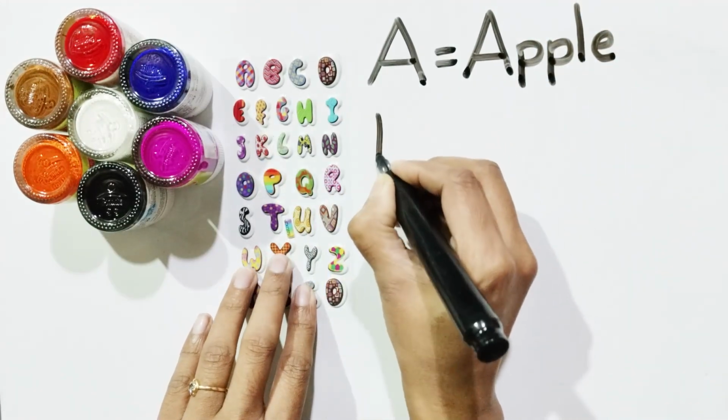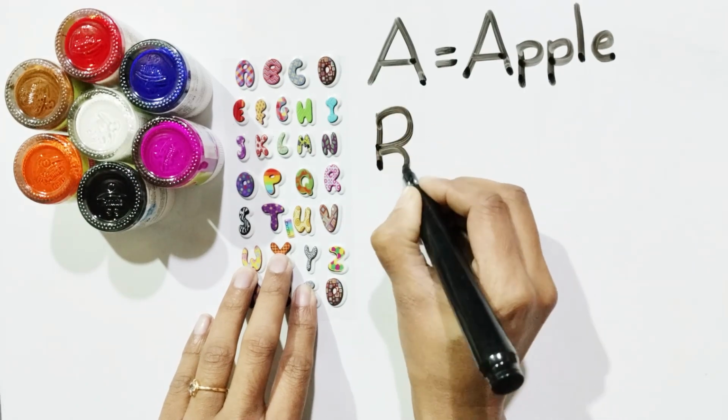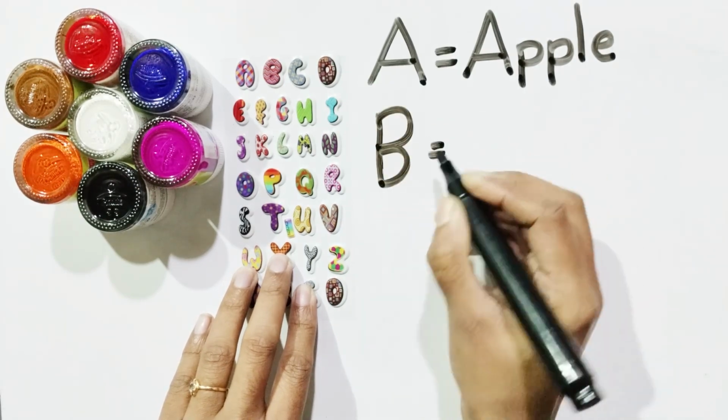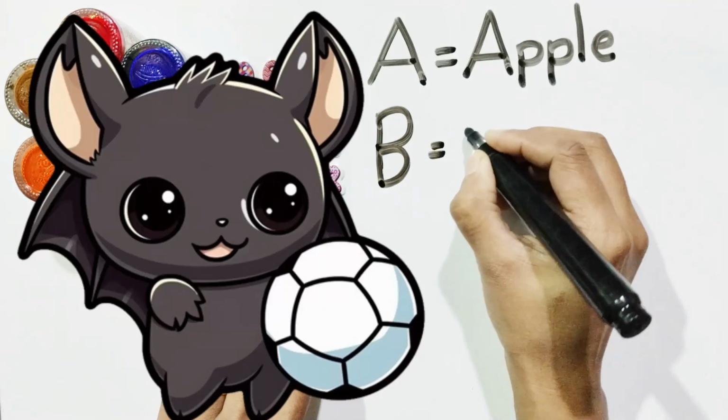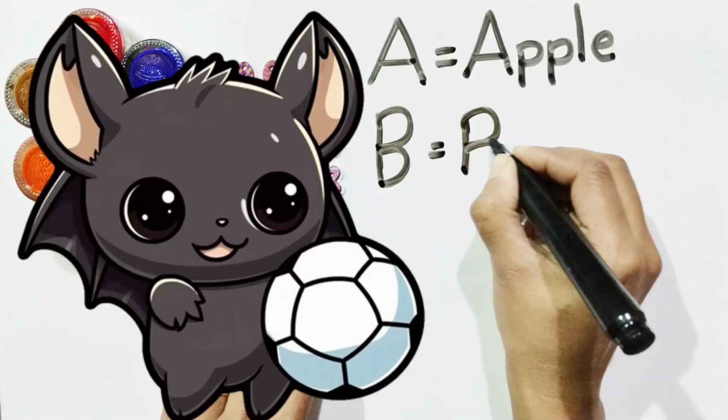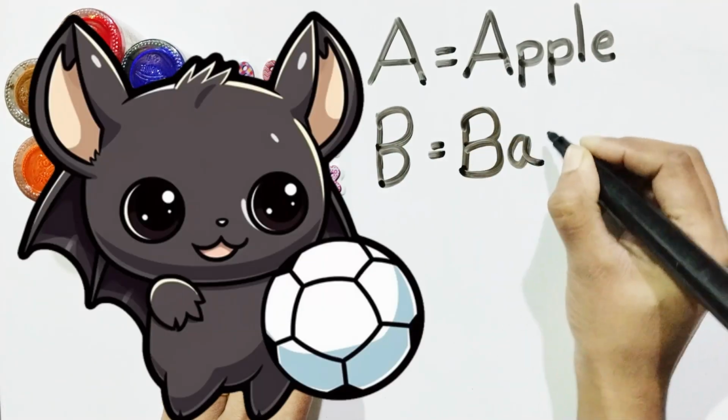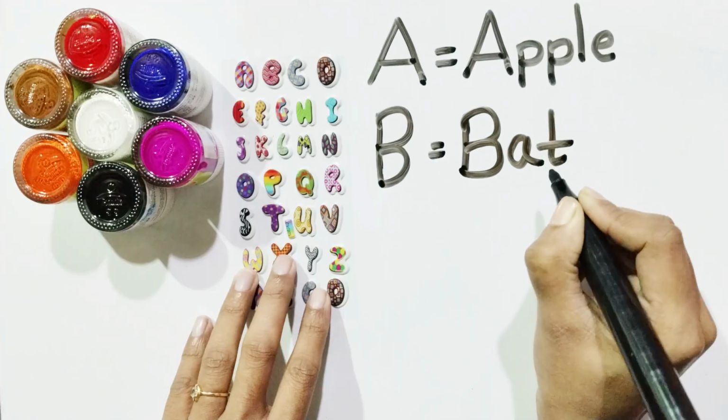B. Write with me B. B is for bat. B A T bat.